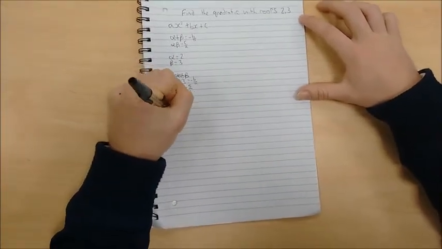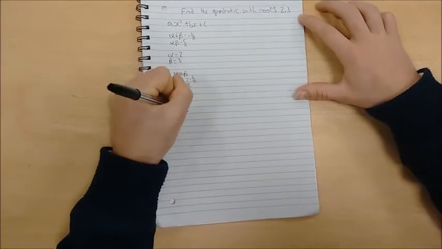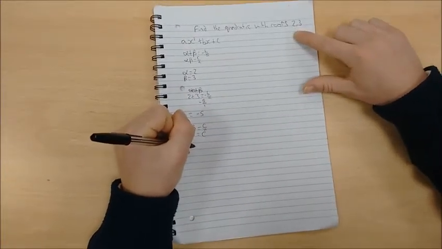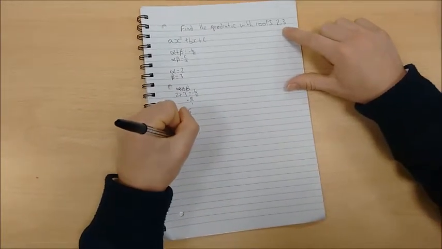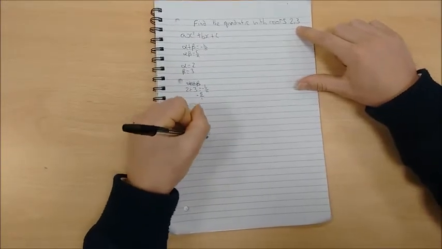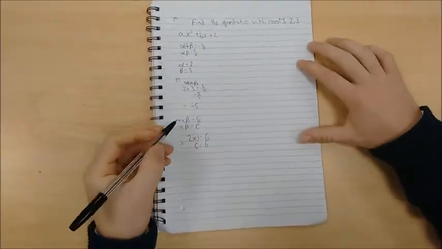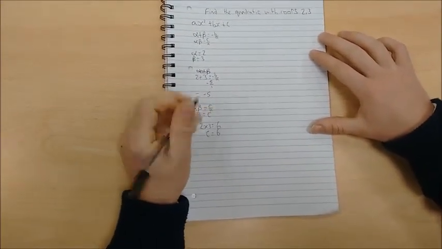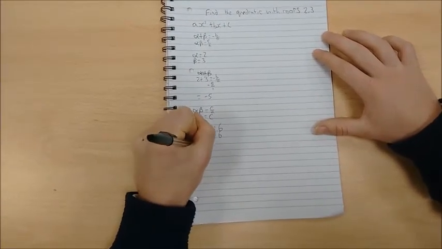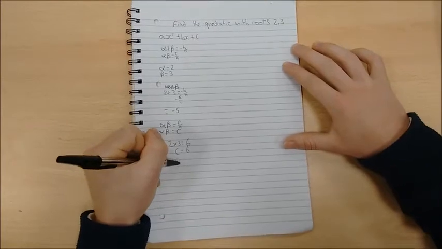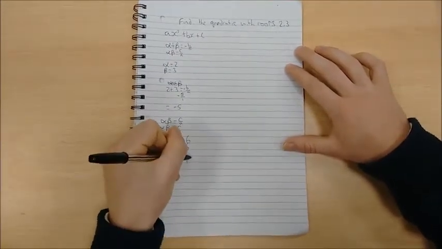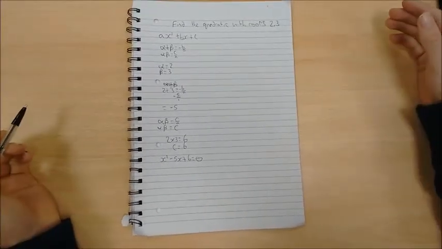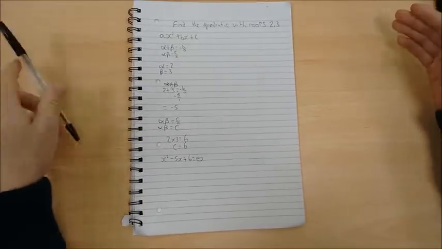And now we have alpha beta equals c over a. As a is just 1, alpha beta equals c. Here we have 2 and 3, so 2 times 3, alpha times beta, gives us 6. So c equals 6. Therefore we have our b, which is minus 5, and our c, which is 6. So it's 1x squared, so just x squared, minus 5x plus 6 equals 0, and there we have our quadratic equation, and we've solved the question, we've shown our working, full marks.